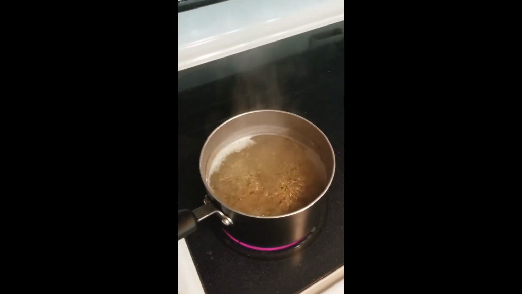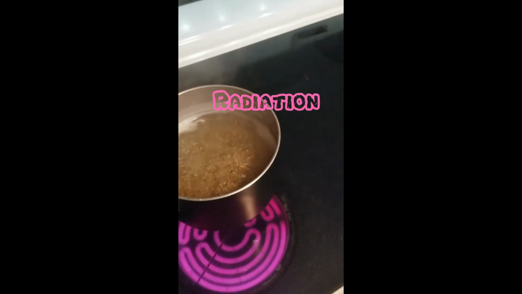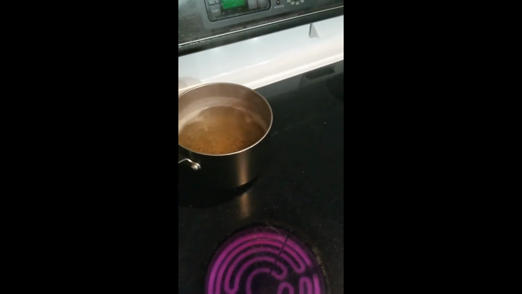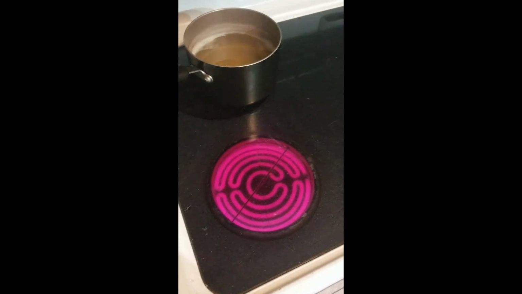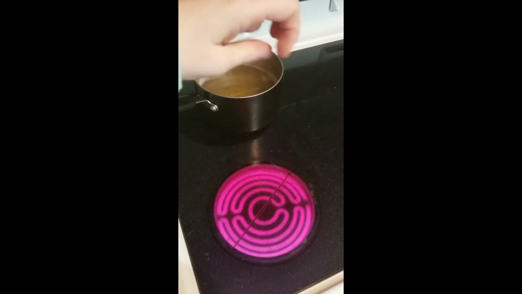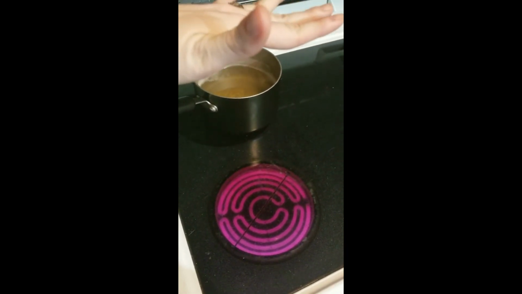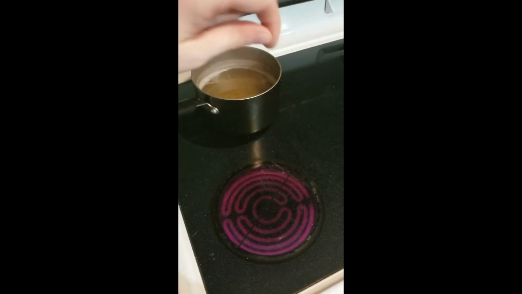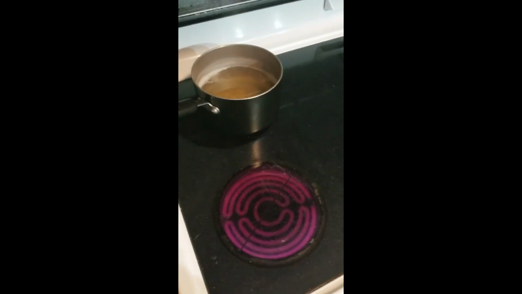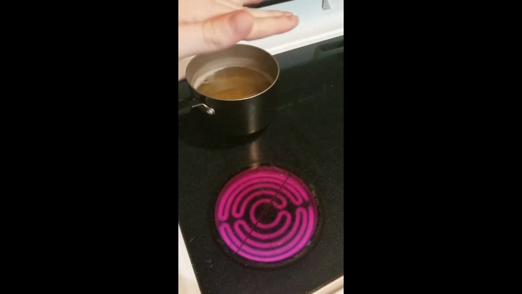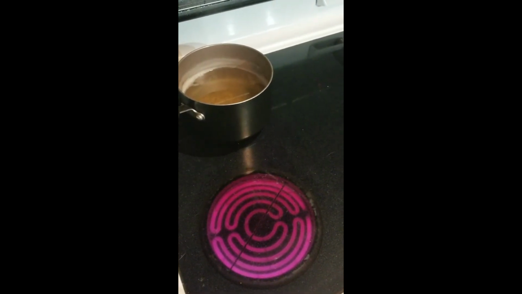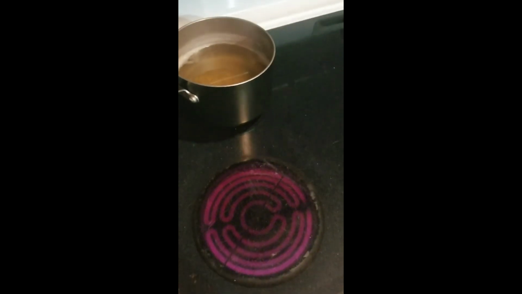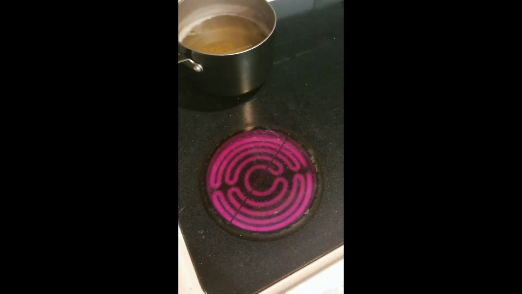Okay, the final example, I'm just going to move my pot here. Now, if I held my hand, and I'm not going to do it really close, if I held my hand like here, I can feel the heat rising off of my stove top. Because I am not touching it, and because it's not being blown up to my hand by wind or gas, that is an example of radiation.